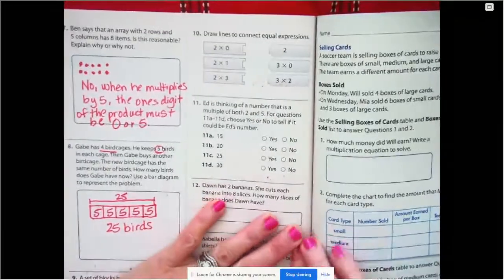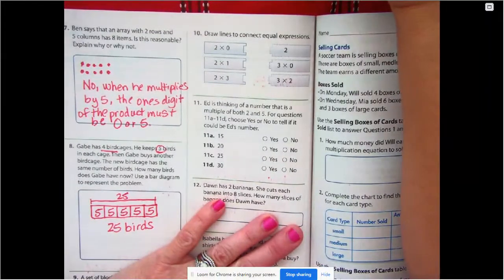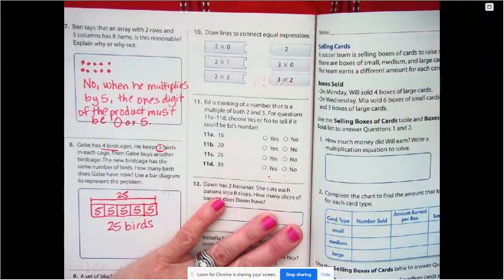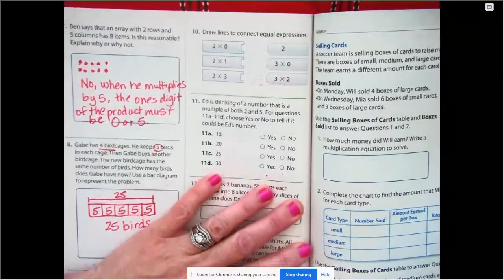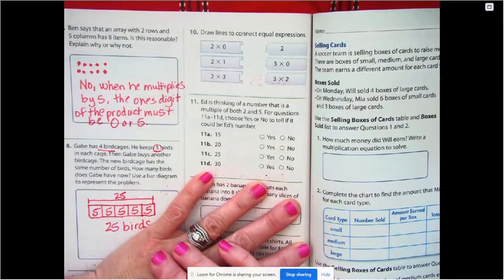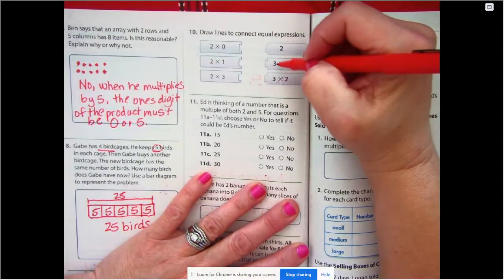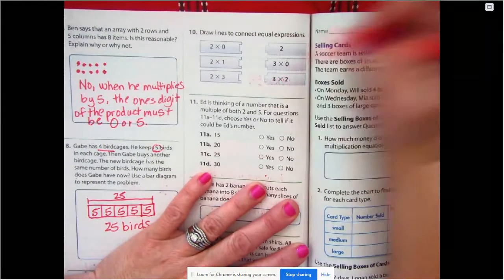Number 10. Draw lines to connect equal expressions. 2 times 0, 2 times 1, 2 times 3. 2 times 0 is like what other equation on the other side? Is it like 3 times 0, or 3 times 2?